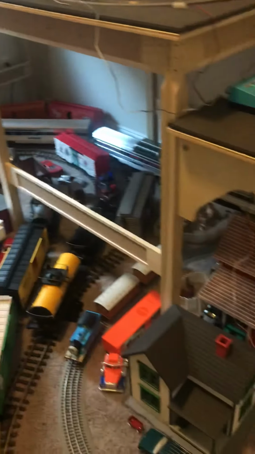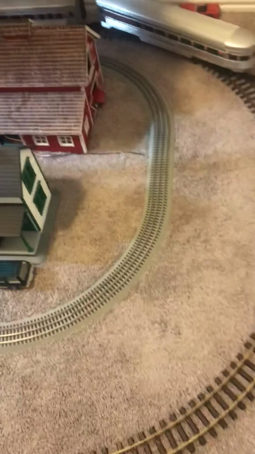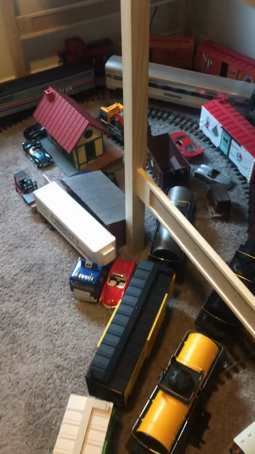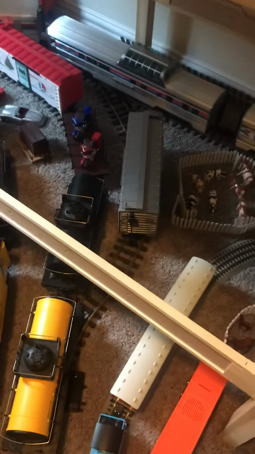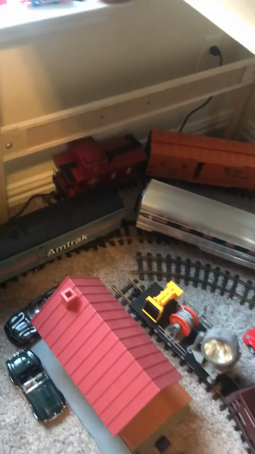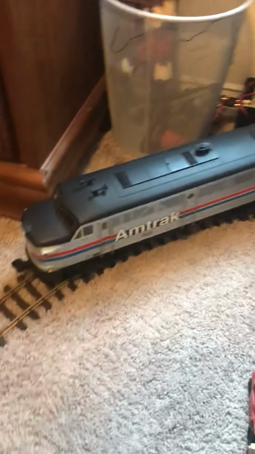We've got the max turn radius, so we can run any G-scale train on here. And then also here we have 2 sidings that fit cars, and then I just recently added this third one to put a boxcar there, and it crosses over behind there, crosses over the main line. You can store 3 more cars there. Right now we are running the Amtrak passenger train.